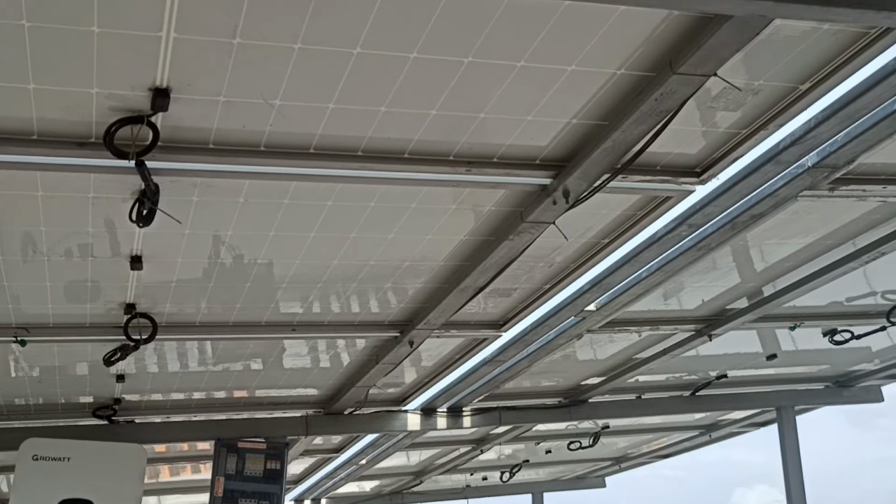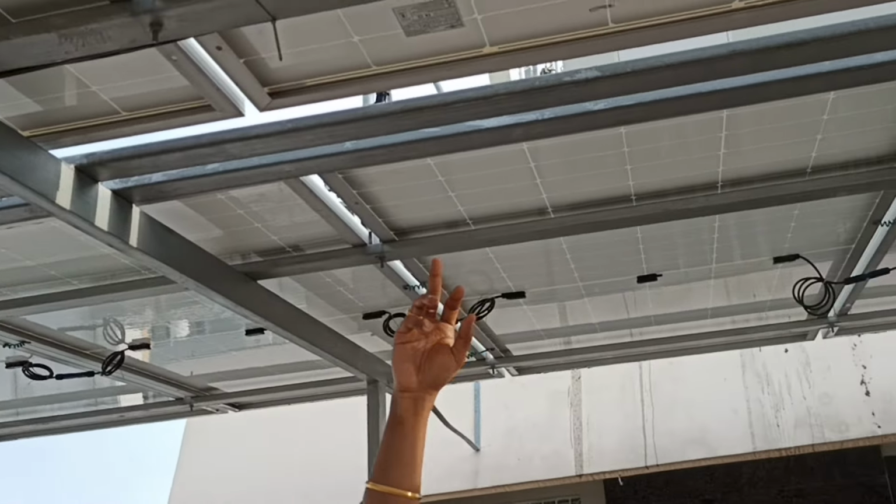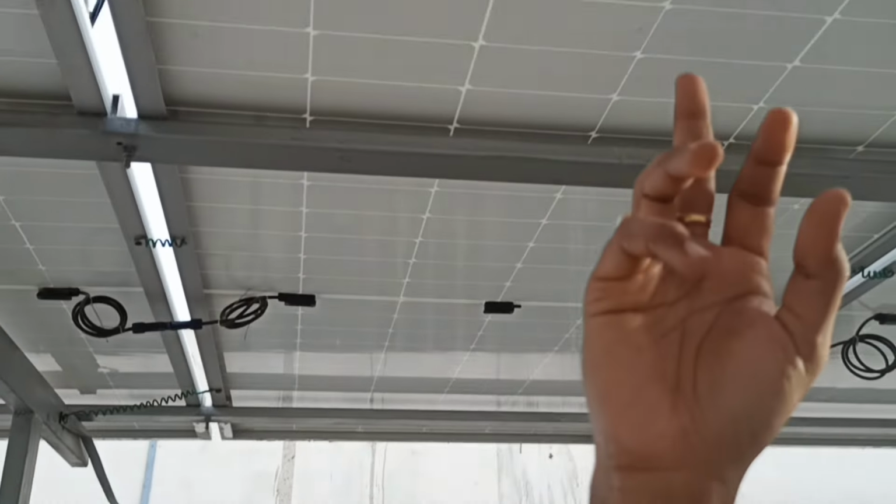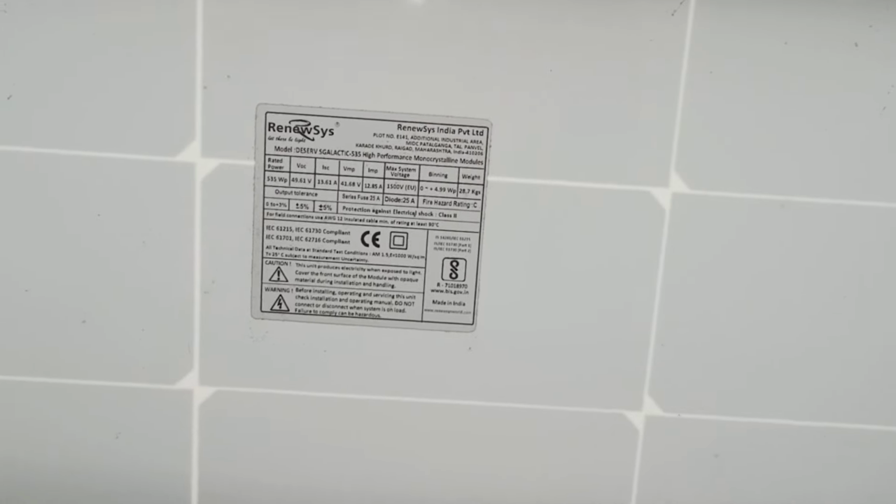If you see the panel specification here, the rating of each solar panel is 535 watt. So I can say that two panels are equal to about 1 kilowatt. We have multiple parameters. Open circuit voltage is 49 volts and short circuit current is 13 amperes, and the maximum power voltage required for the connections is 41 volts, and current is 12.85 amperes.